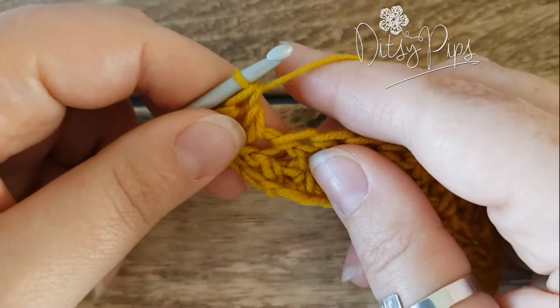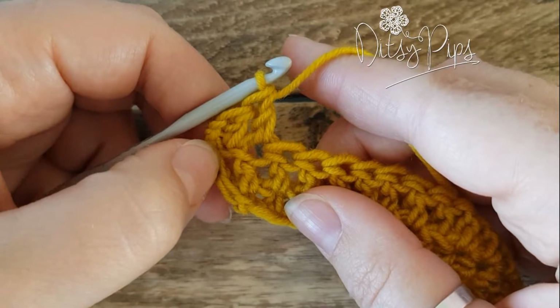Hello there, good morning. This morning I'm going to do you a left-handed tutorial for a waffle stitch.